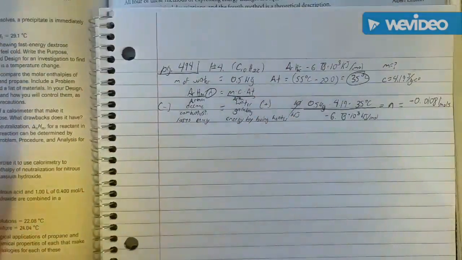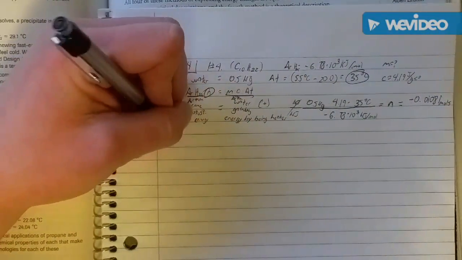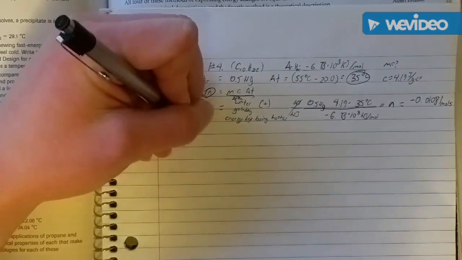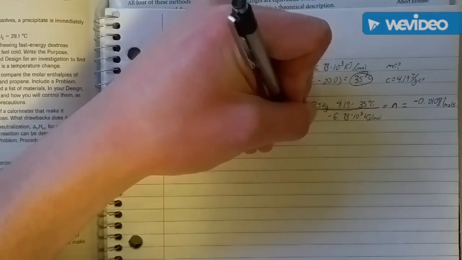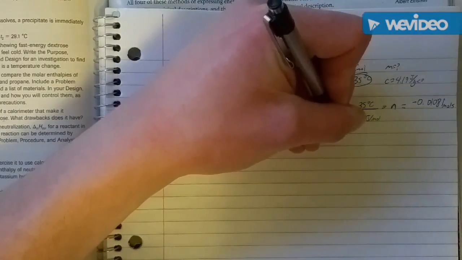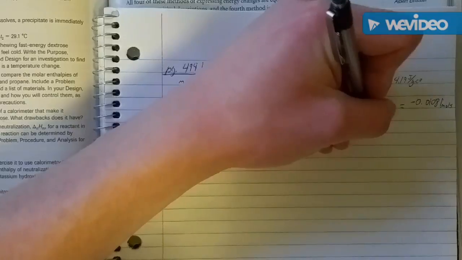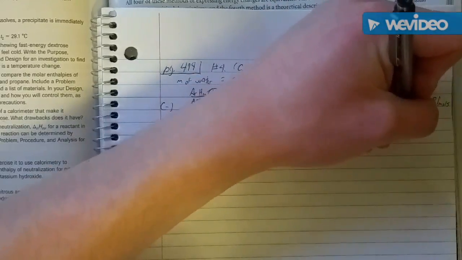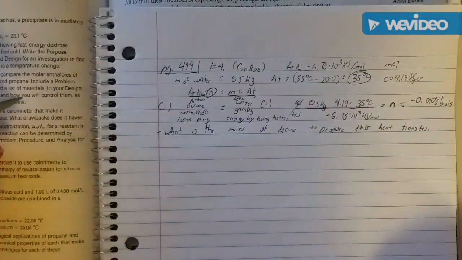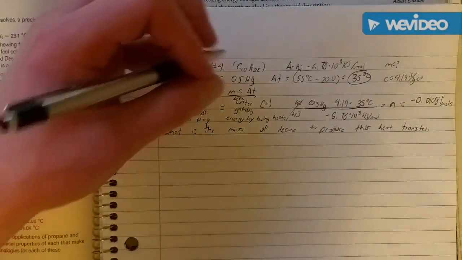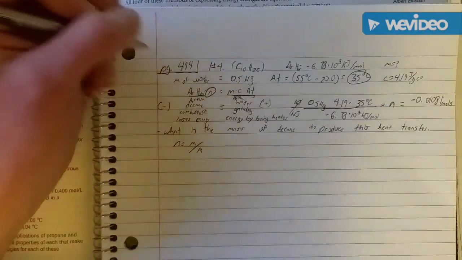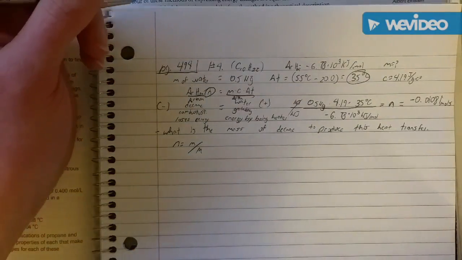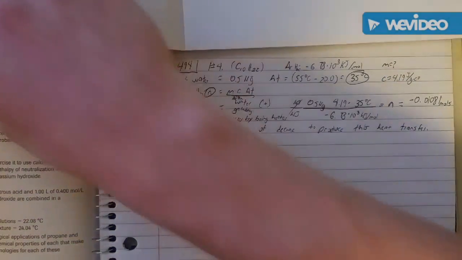Now it asks us, what is the mass of decane to produce this heat transfer? So all we're going to have to do now is realize that n is equal to m over molar mass, and figure out what the molar mass of decane is.